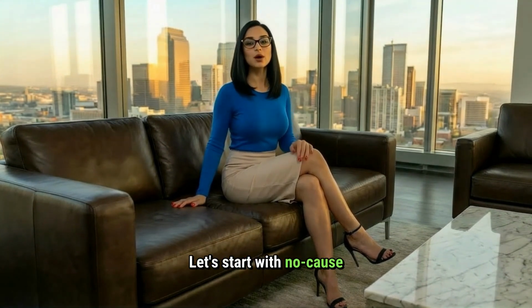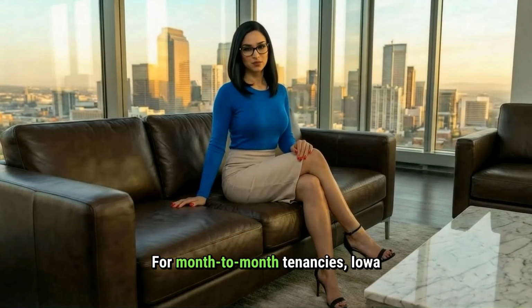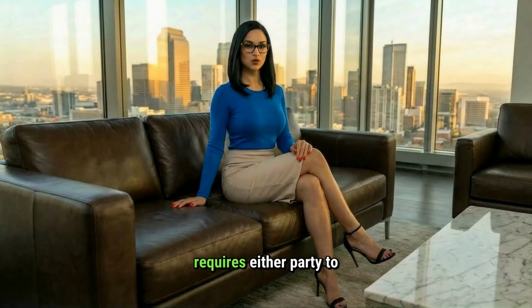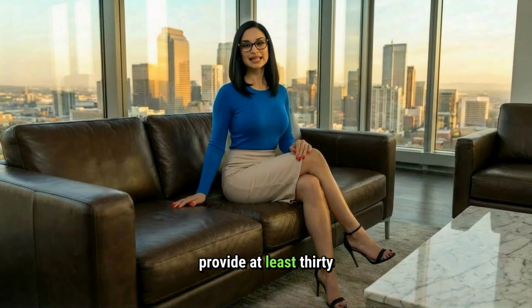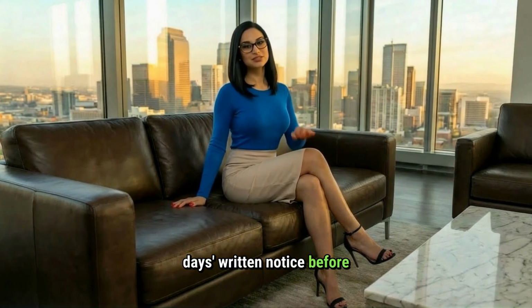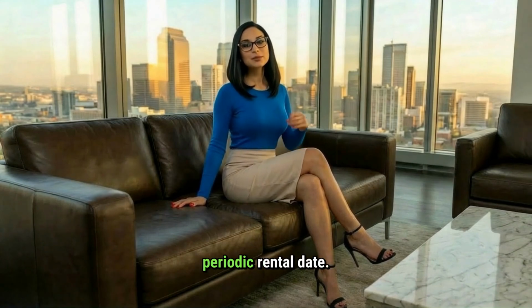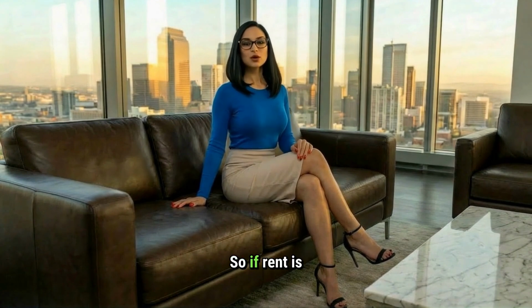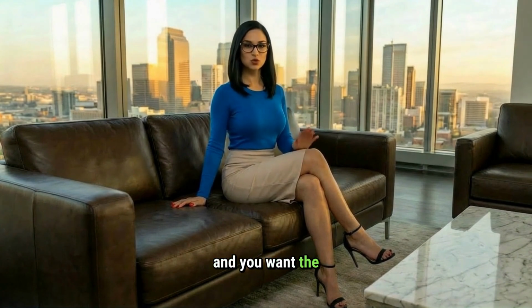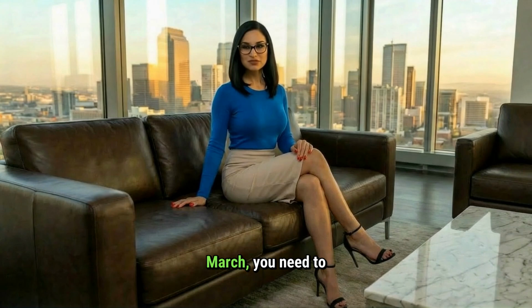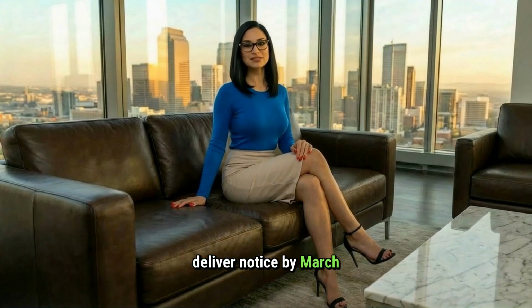Let's start with no-cause termination. For month-to-month tenancies, Iowa requires either party to provide at least 30 days written notice before the end of the rental period. The notice must be delivered at least 30 days before the next periodic rental date. So if rent is due on the 1st and you want the tenancy to end on the last day of March, you need to deliver notice by March 1st.